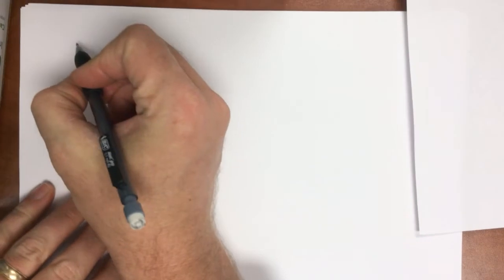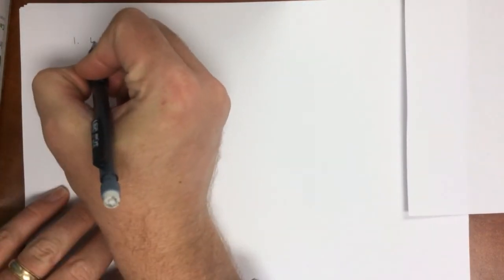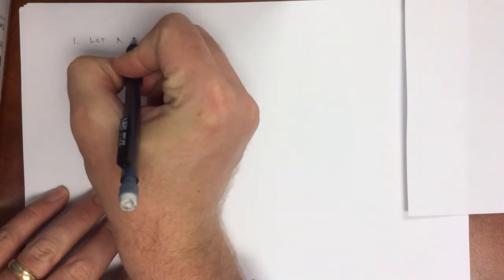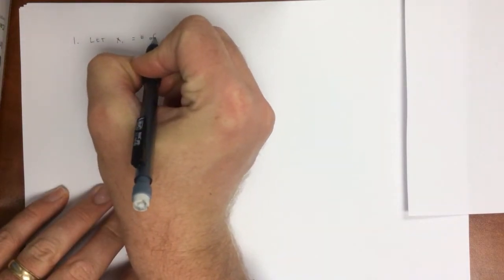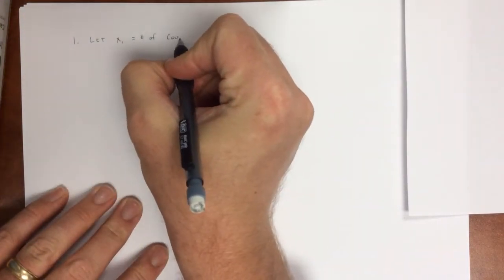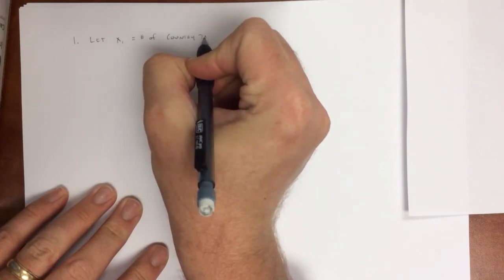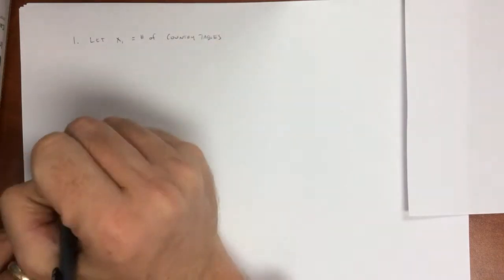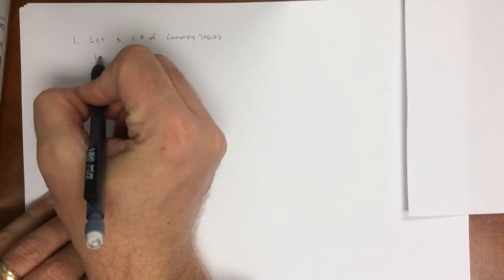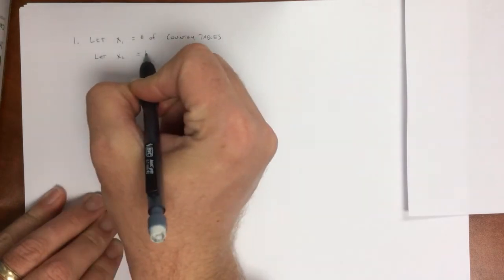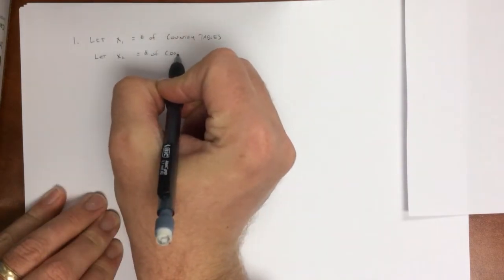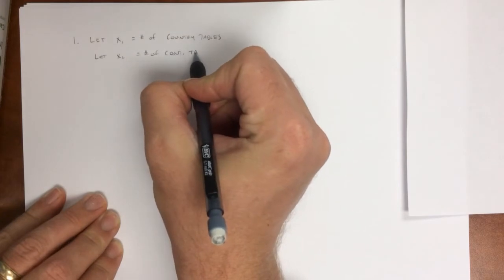So step one is to define our variables. Let x1 be the number of country tables we make. Let x2 be the number of contemporary tables that we make.